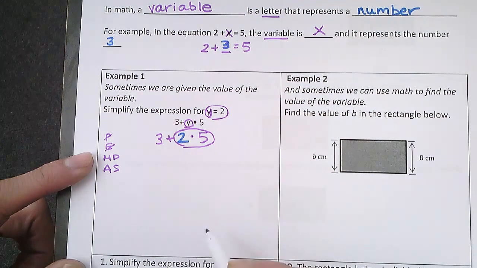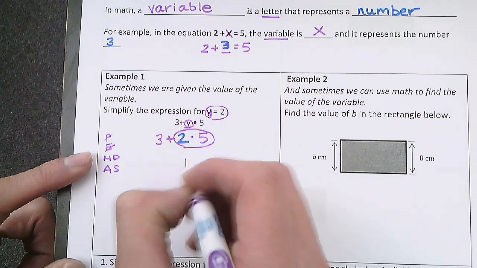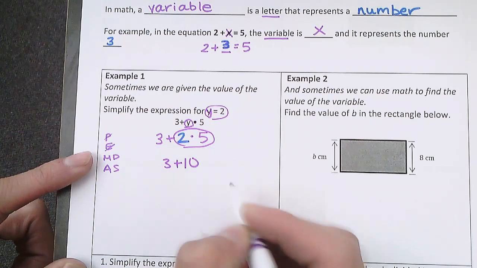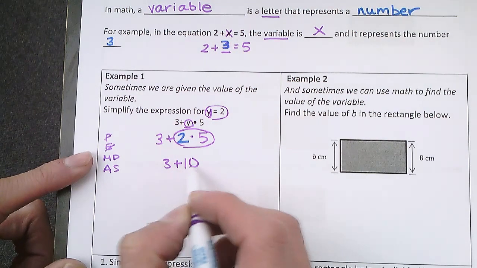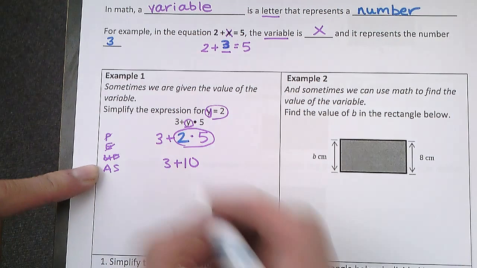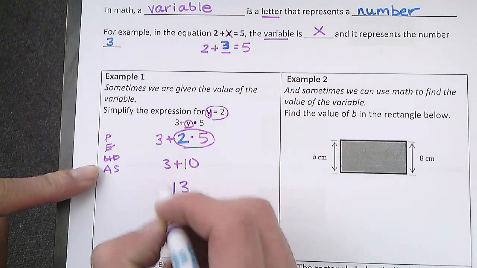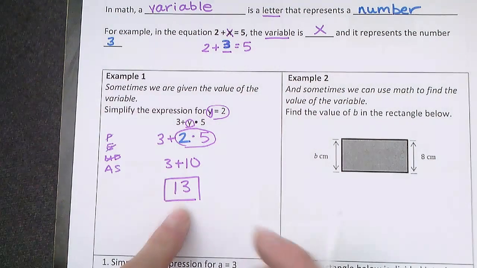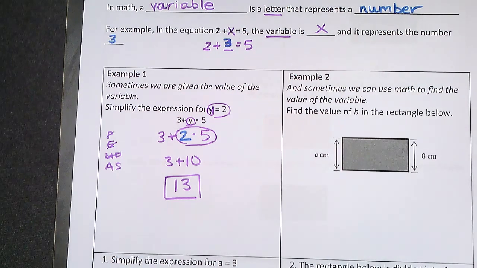So 2 times 5 is 10. I have the 3 here, 3 plus 10, and there's no more multiplication or division. Addition or subtraction, 3 plus 10 is 13. Done. So we simplified the expression all the way down to one number, 13.